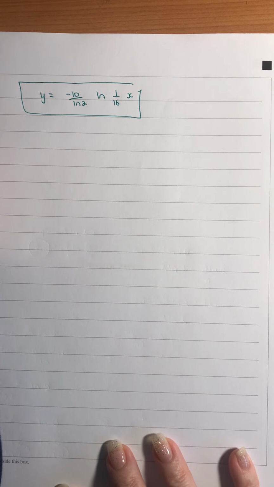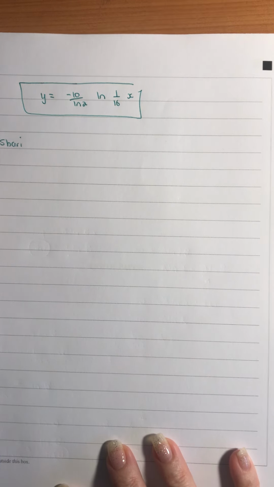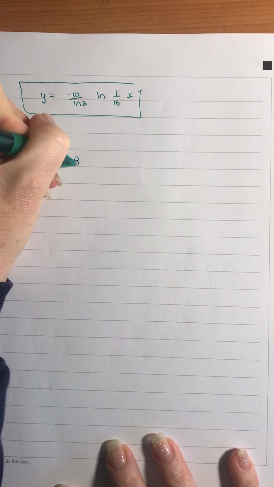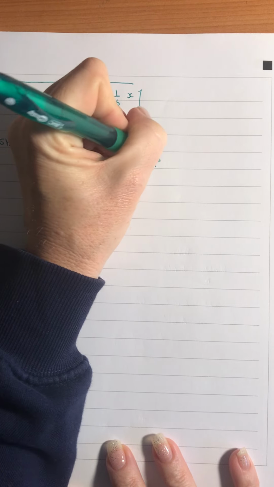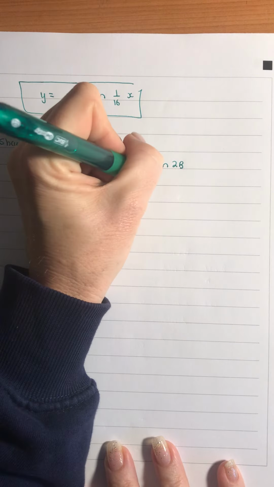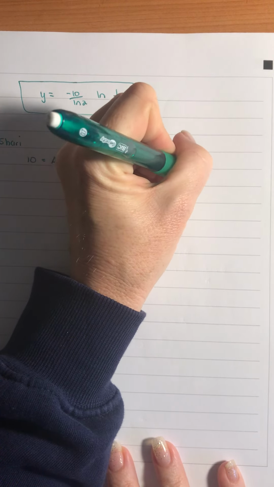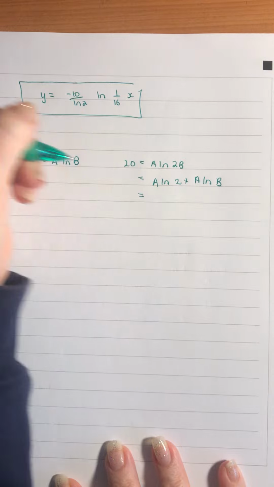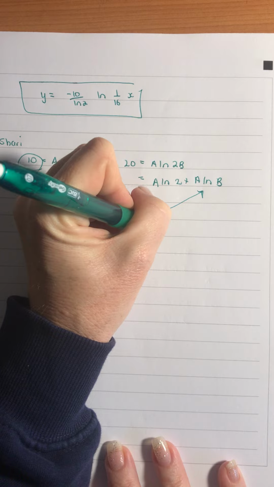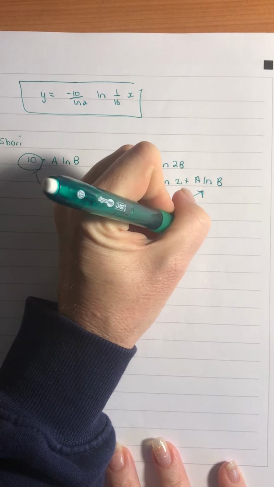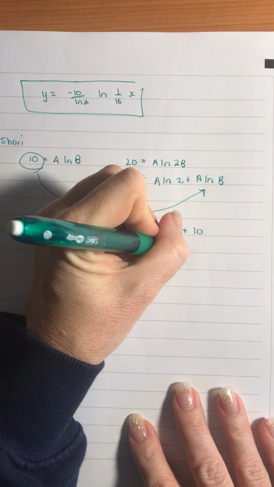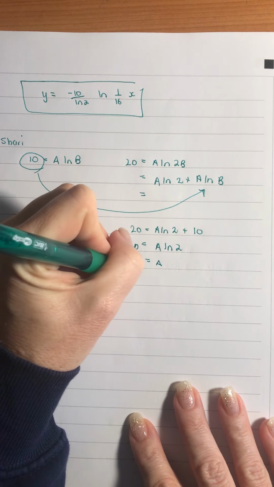Then we want to start on Shari, and we're going to do the same thing again. So Shari starts with 10 is equal to a ln b, and we've got 20 is equal to a ln 2b. Then we're going to obviously do the splitting that we did for the other one, ln of 2 plus a ln of b. Then we're able to put that 10 in over there. So we get 20 is equal to a ln 2 plus 10. We can take the 10 from both sides. 10 is equal to a ln 2. So our a is going to be 10 on ln 2.